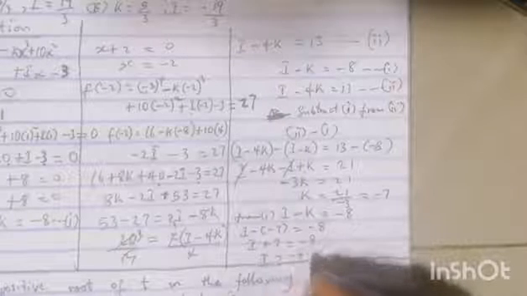So i equals minus 8 minus 7, and that will give me minus 15. So my i is minus 15. Therefore, i equals minus 15, k equals minus 7.